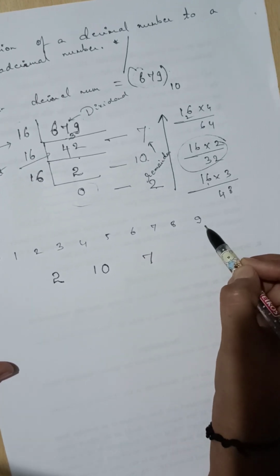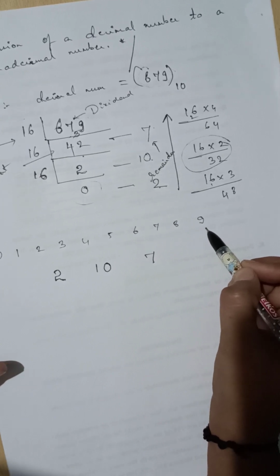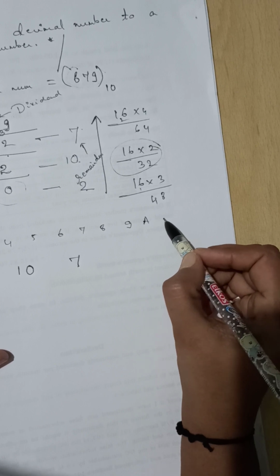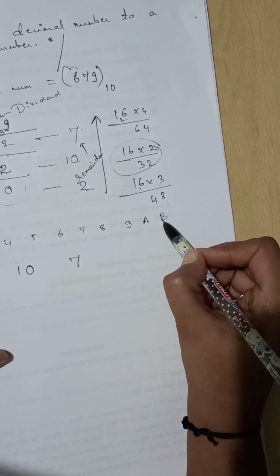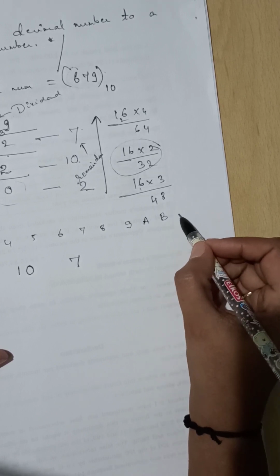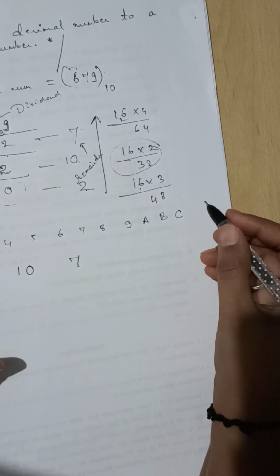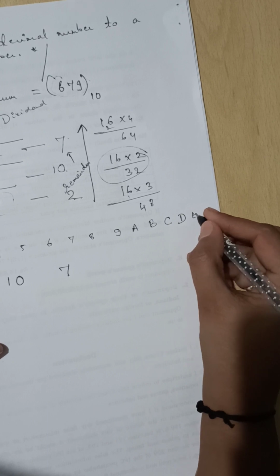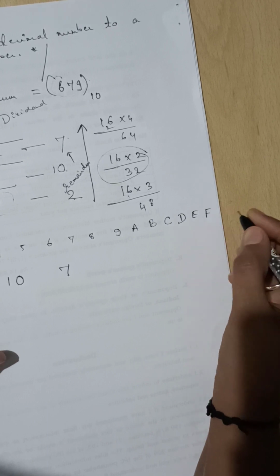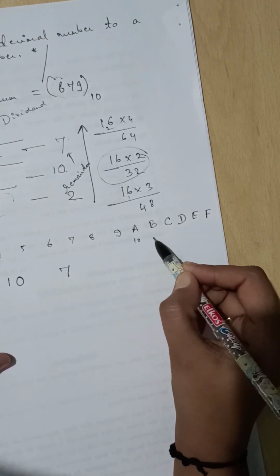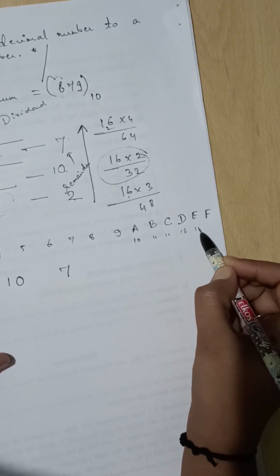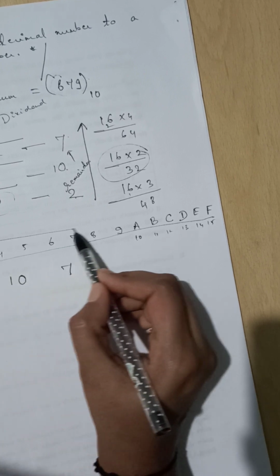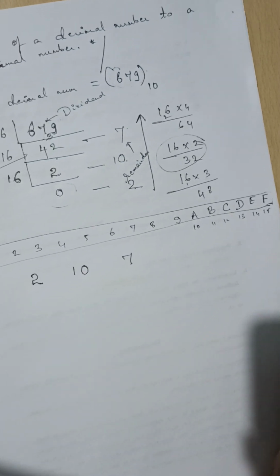After 9, 10 is considered to be A, 11 is considered to be B, 12 is considered as C, 13 is considered as D, 14 is considered as E, and 15 is considered as F. So 10, 11, 12, 13, 14, 15. So in hexadecimal, these are the digits from 0 to F, right?